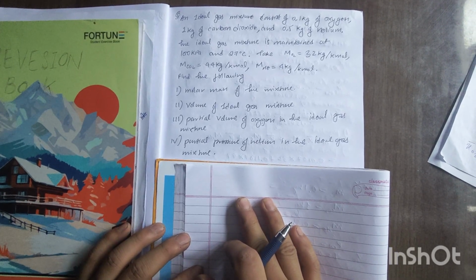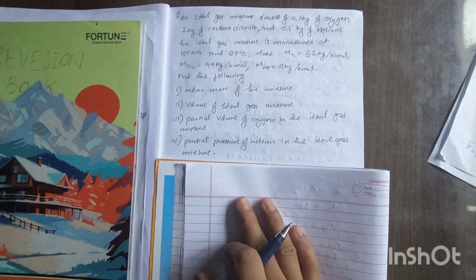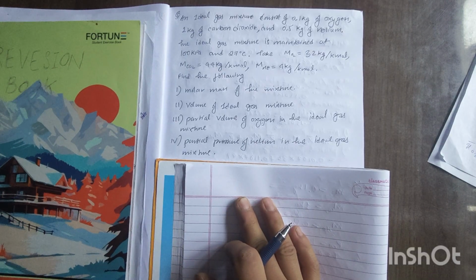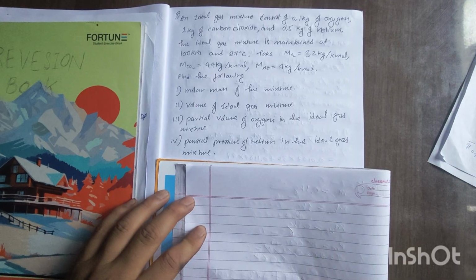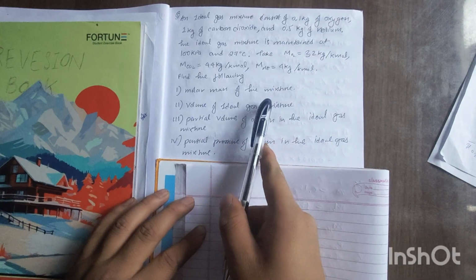Today we are doing the daily thermodynamics problem walkthrough. Let's talk about the concept of the molar mass of a mixture: finding the molar mass of the mixture, and the partial pressure and partial volume, and the formula of partial pressure. Let's understand with the example.